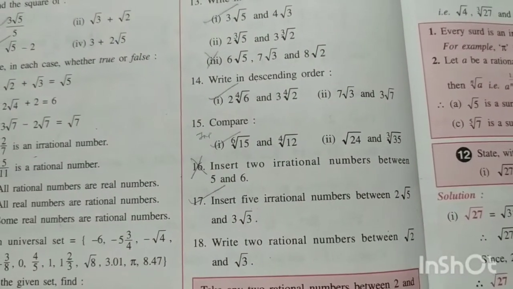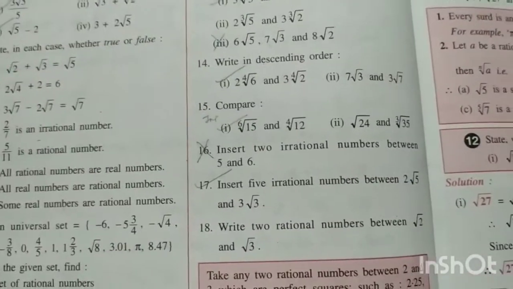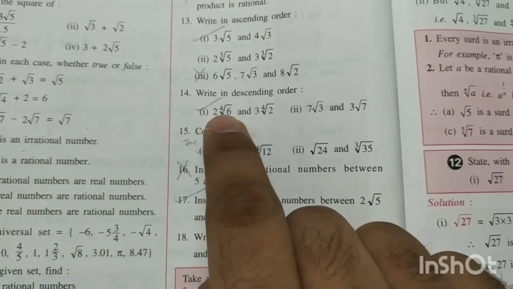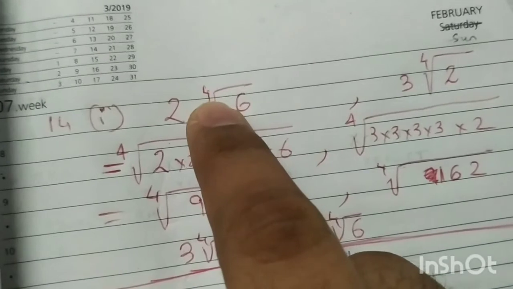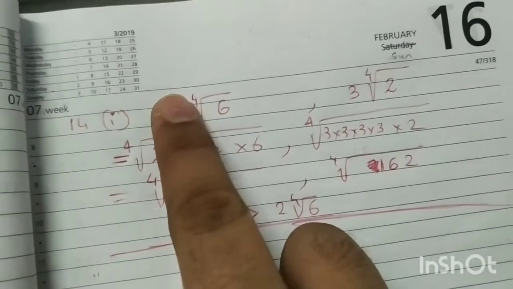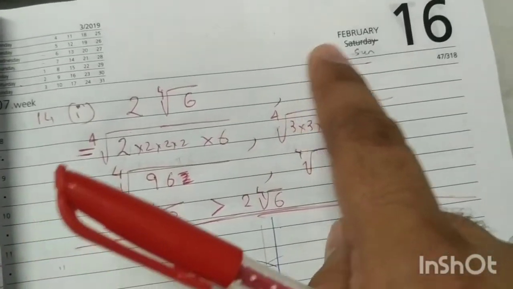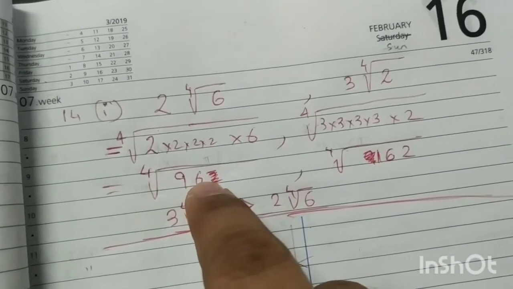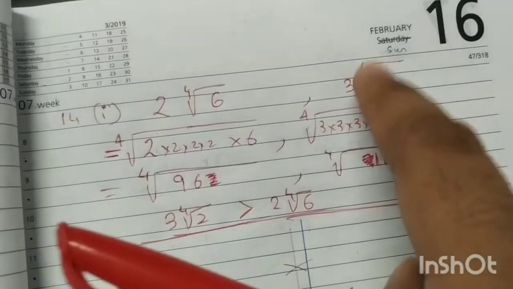Now in question 15.1, which says compare, again the challenge here is that there is a 2 outside and then there is a 3 outside. Let's shift the numbers inside. So since there is a 4th root, when we shift this 2 inside the umbrella, we'll have to write 2 4 times. And even when we shift 3 inside, we'll have to write it 4 times. So this becomes 4th root of 96 and this becomes 4th root of 162. So now it's easy to compare. We discover that this is greater.